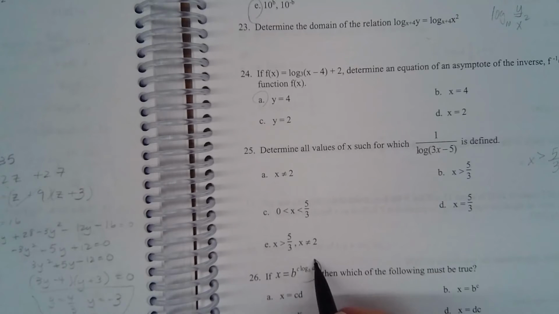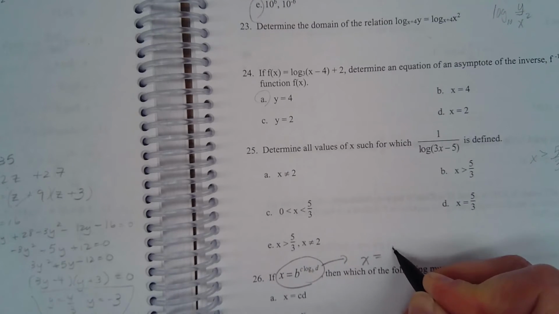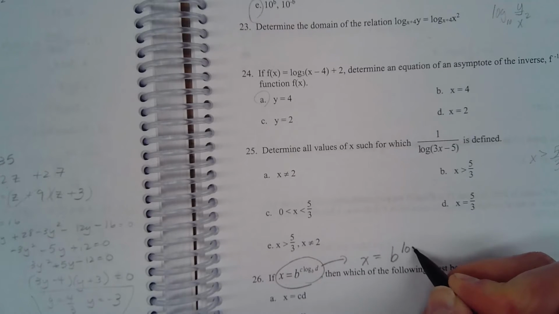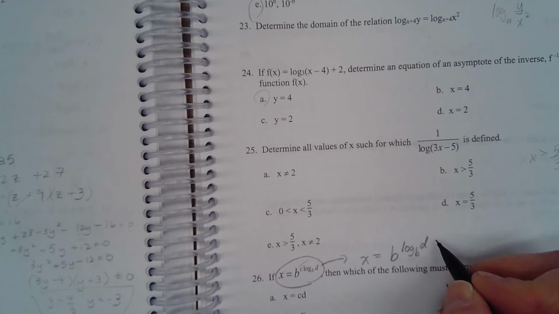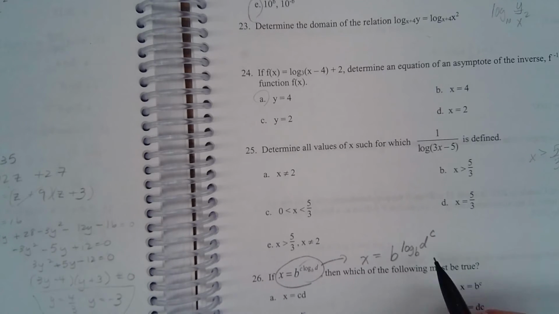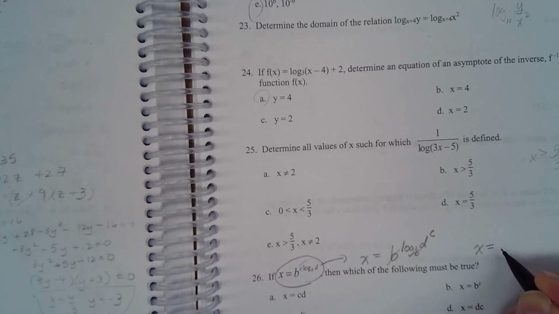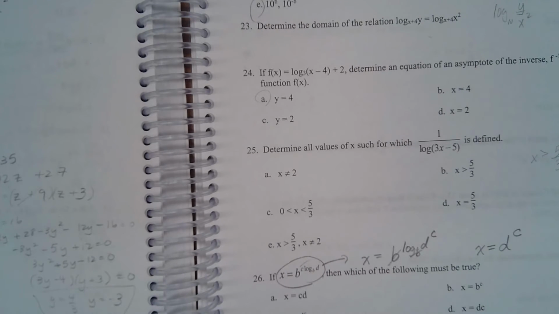Yeah, so let's see what that means. So let's look at this. If I rewrite this as x equals b to the power of log b to the base d, I'm going to write that c up as another exponent though, right? I'm going to remove it as the coefficient. Okay, so that rule we just read is if this base and this base are equal, they kind of cancel each other out, and I'm left with d to the c. So I think it's x equals d to the power c.